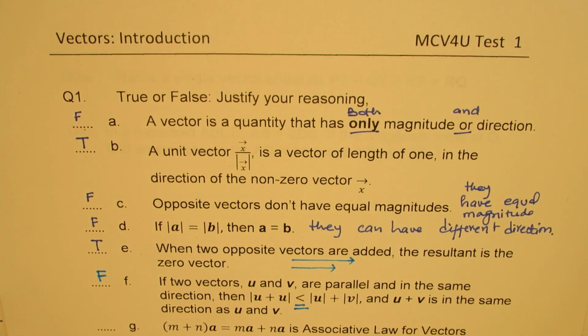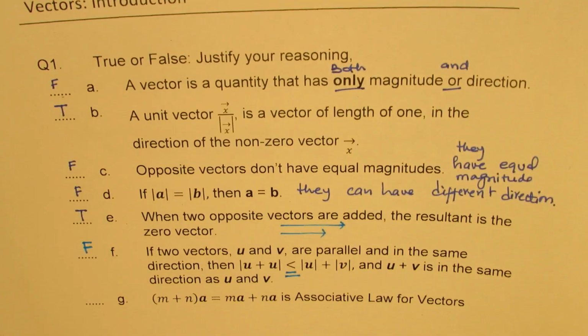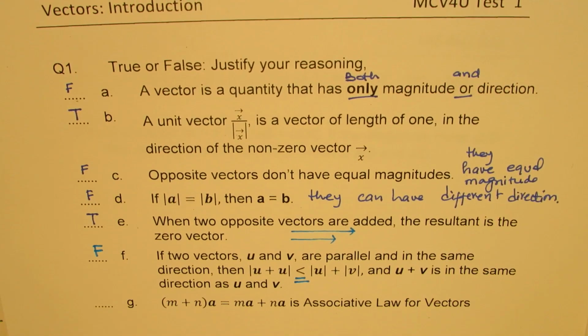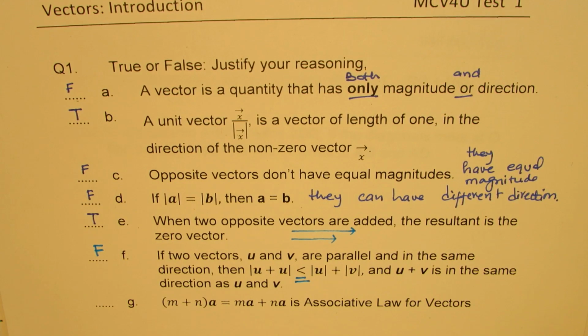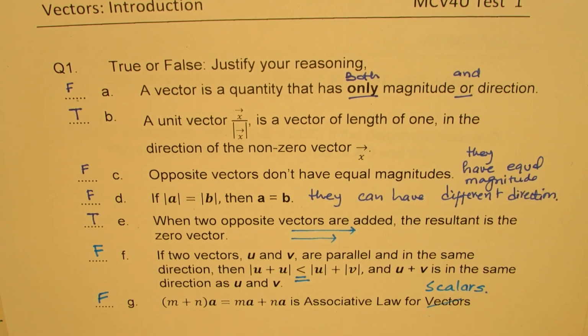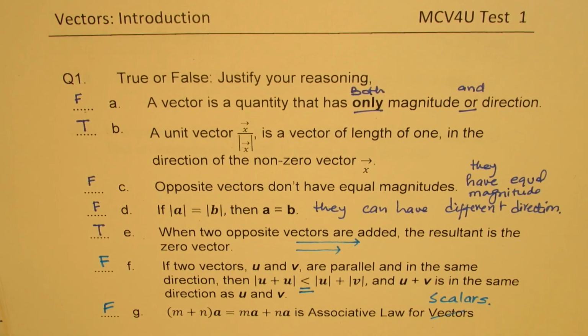The last one here is m plus n times a. So when we write like this, it is a scalar multiple, right? So this is a scalar multiple. Equals ma plus na is the associative law for vectors. This statement is false. It is the associative law for scalars. Is that clear to you? So that is how you can answer the very first question.